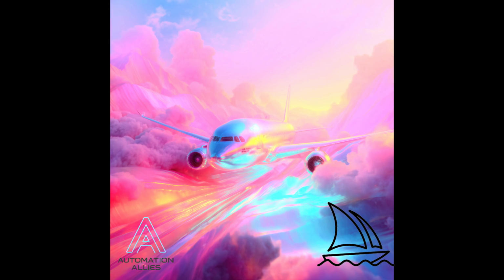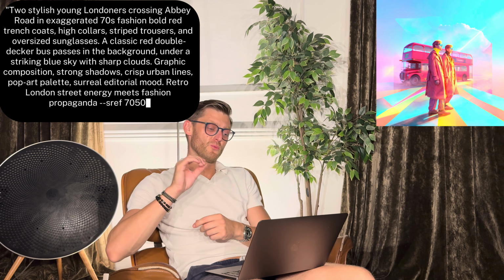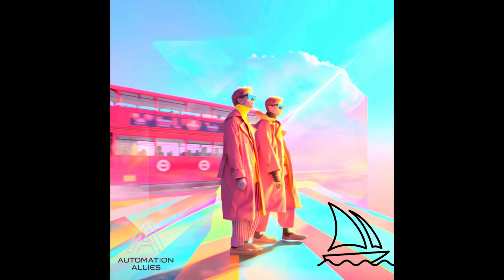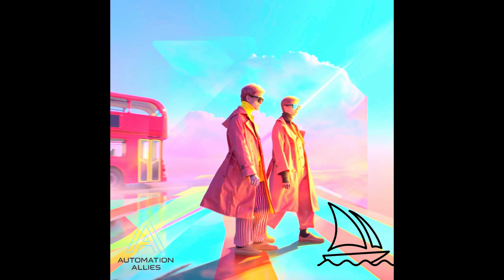Imagine a 1960s sci-fi movie had a baby with a Y2K fashion ad, and then fed that baby way too much synth pop. This is RetroPop Dynamics SREF 7050. It's bold, it's blocky, it's got more attitude than your niece's Instagram bio. We're talking color block, chrome eyebrows, and that unmistakable vibe of did I just watch an ad or astral project from Milan Fashion Week? Look at the movement. It's not chaotic, it's stylized. Like the camera knows it's being watched.